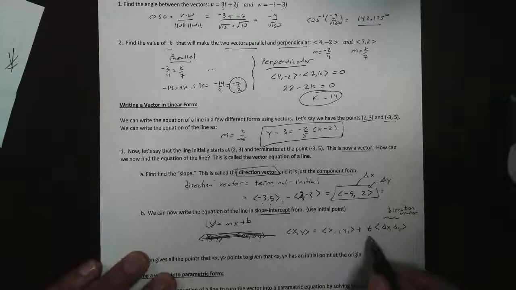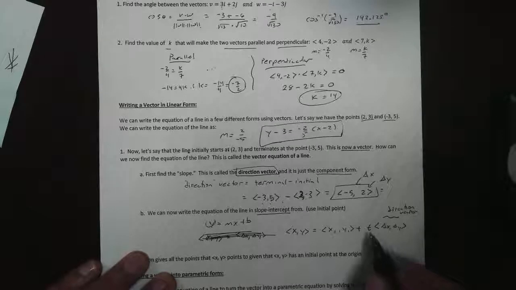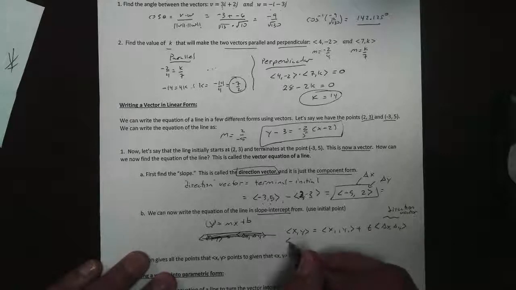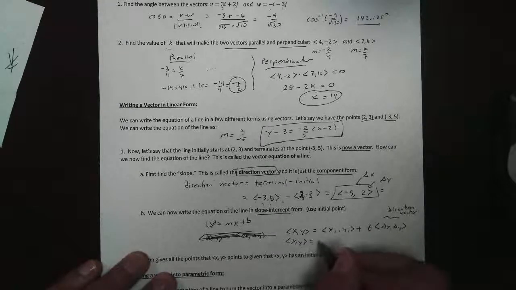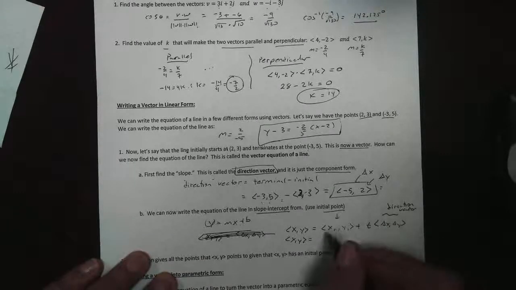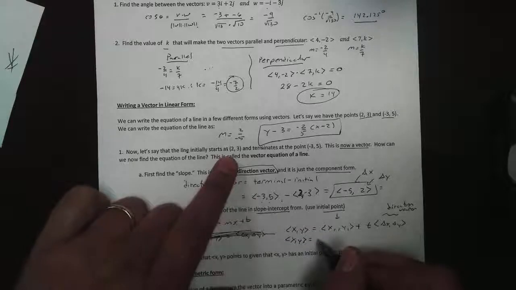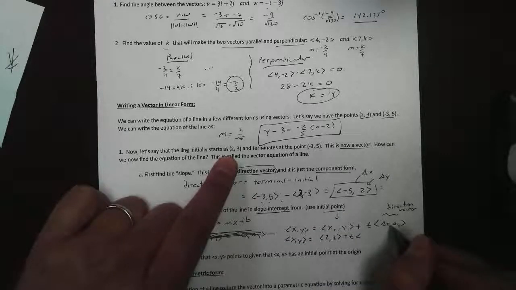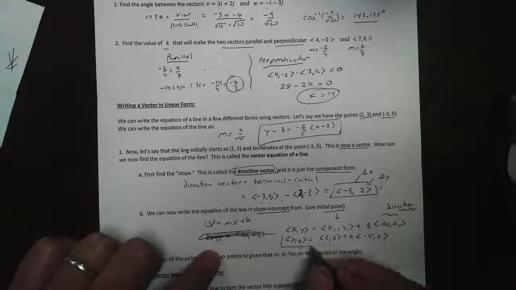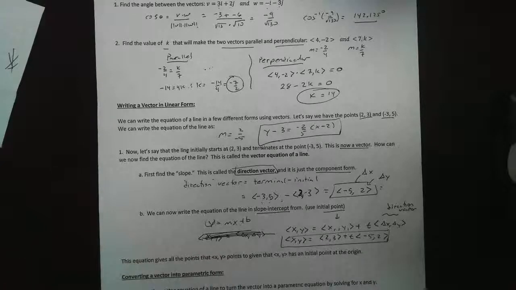Now the t here basically represents our steps, kind of like when you did vectors or parametrics back in pre-cal. Sometimes this is called the parametric form of a line as well. So when we write this, we would get x, y equals my initial starting point, where do we start at? 2, 3, plus t, and now my direction vector, negative 5, 2. And that would be the vector equation of our line.